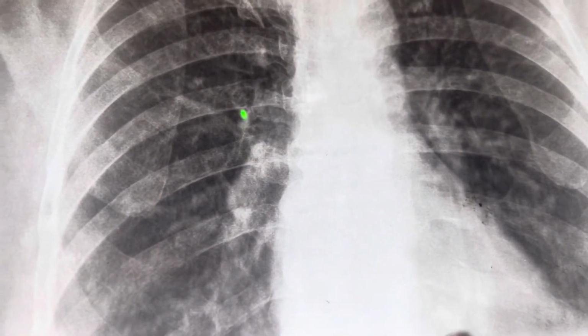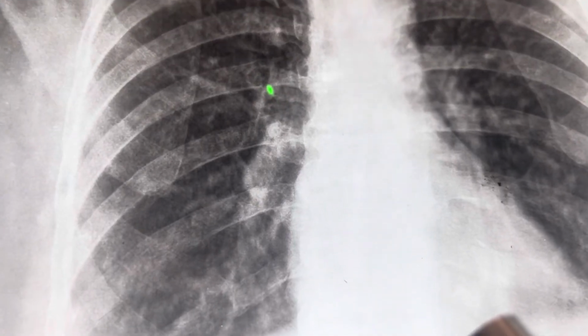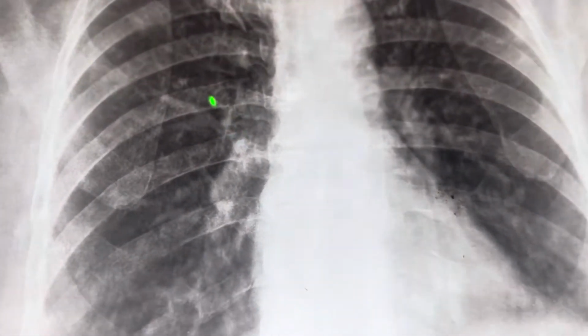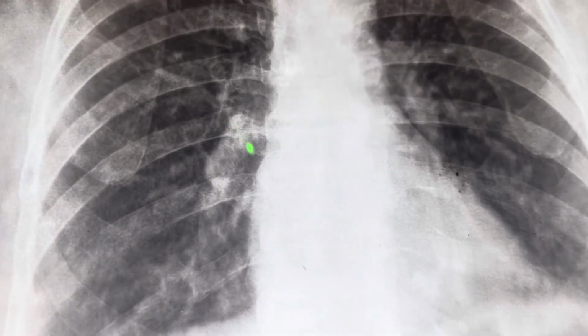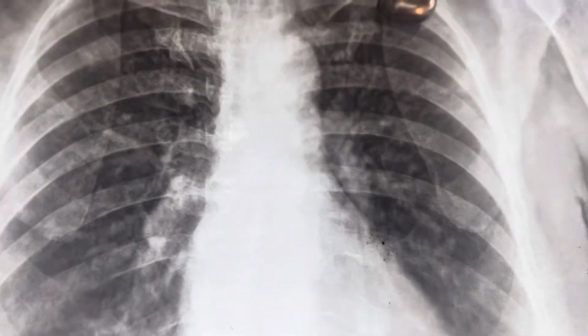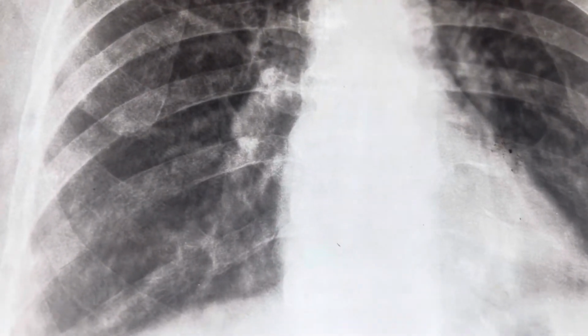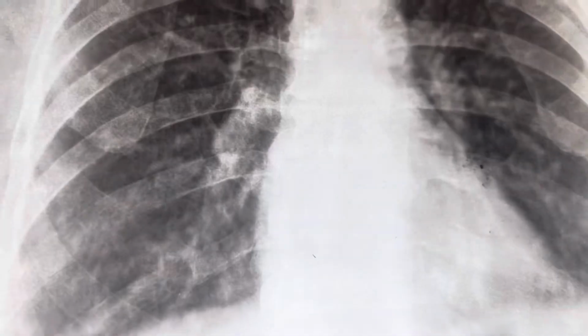You can see the white appearance in this area. This area is called the hilar region. In the hilar region, we can find the lymph nodes and the vessels.